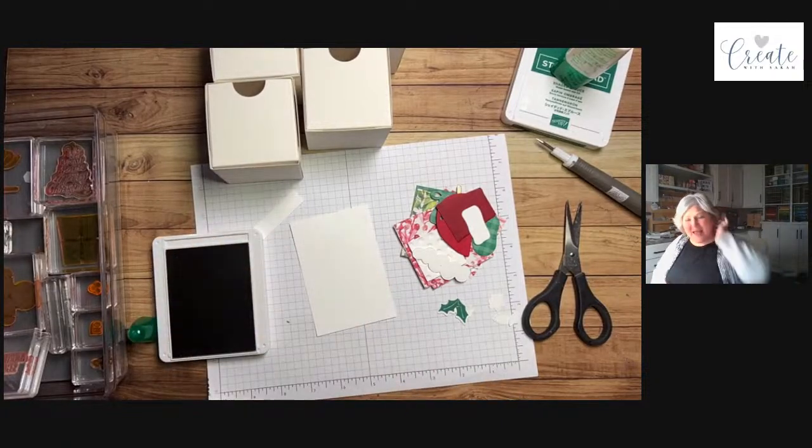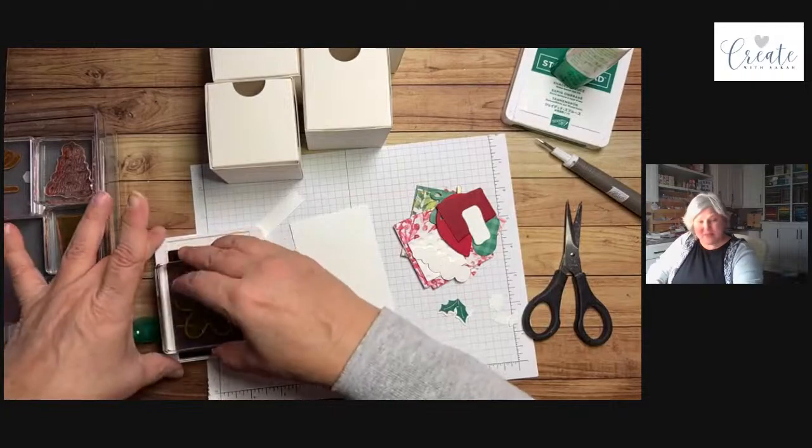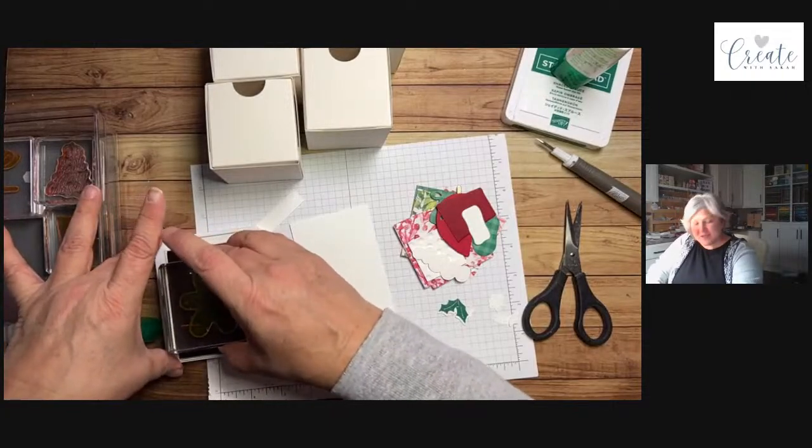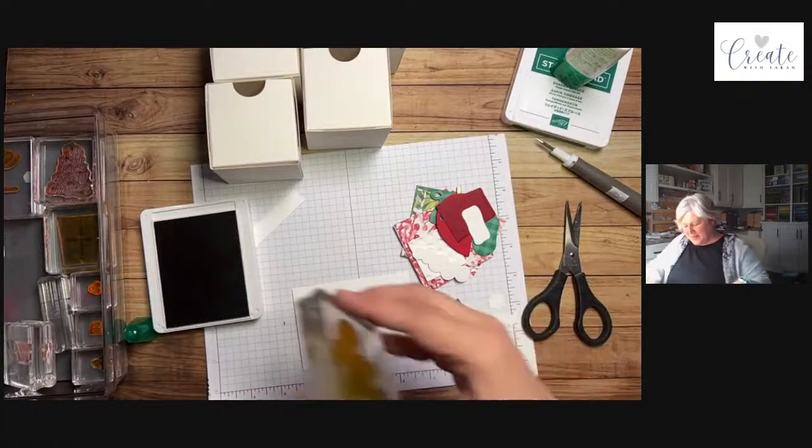Oh, Becky, you're going to make an advent calendar. That's a really good idea. I saw one of those made with these boxes, and they're awesome because you can put a lot of different things inside of them.